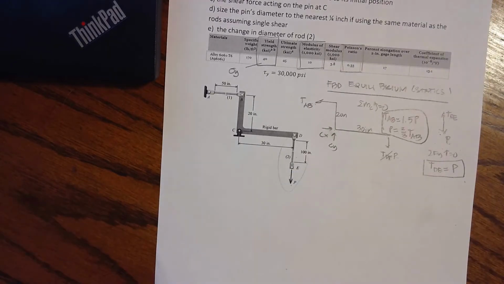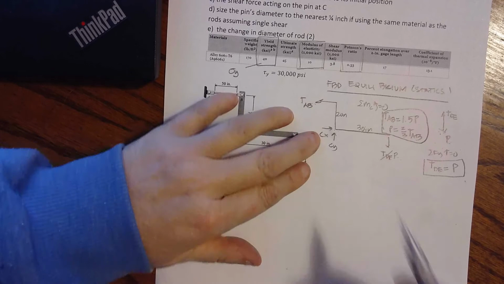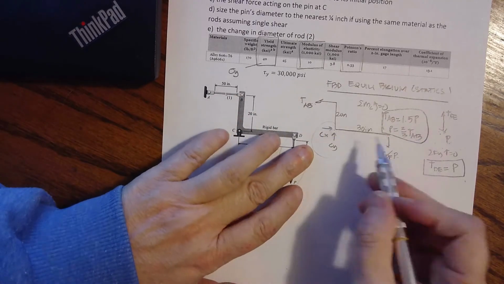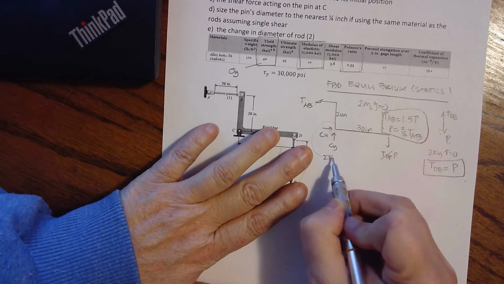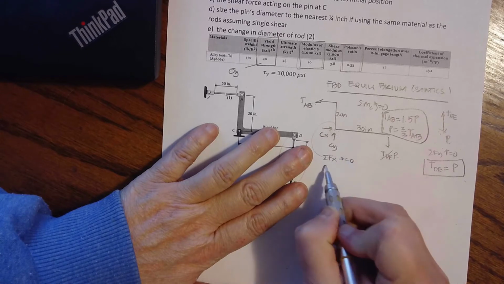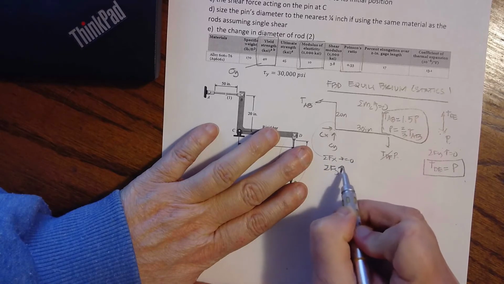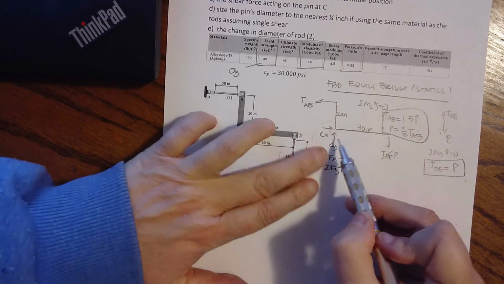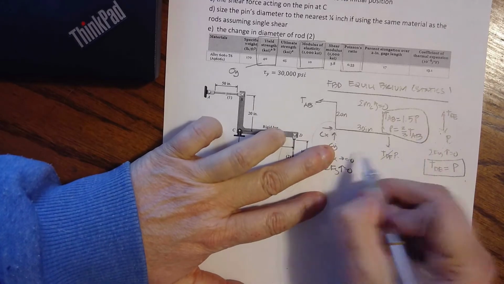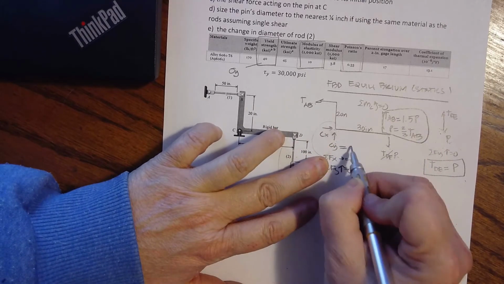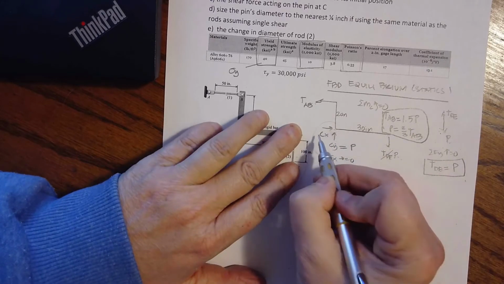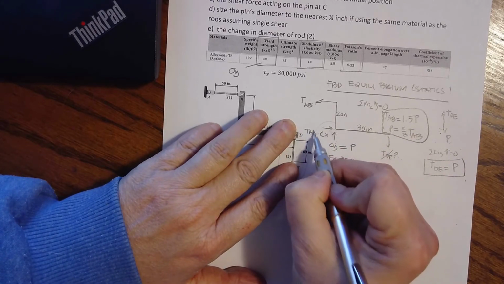So there's my statics. I found the relationship now between the force P. I'm going to have to design these as well. So I can sum forces in the x direction and in the y direction. And I will find that CY equals P, and that CX equals TAB.